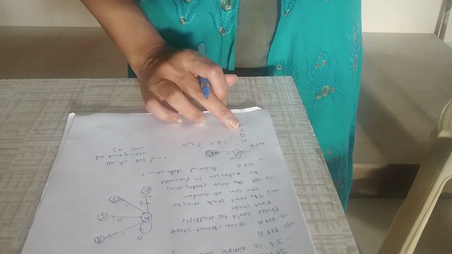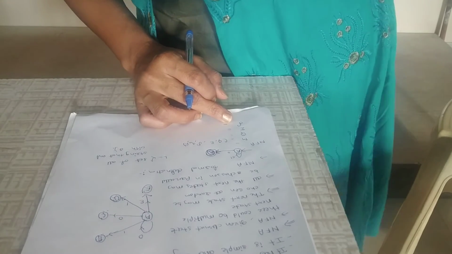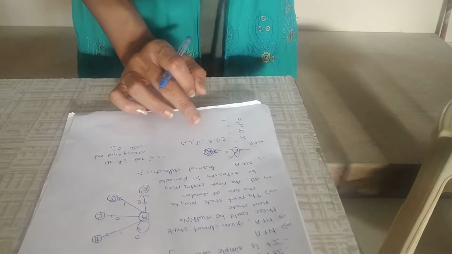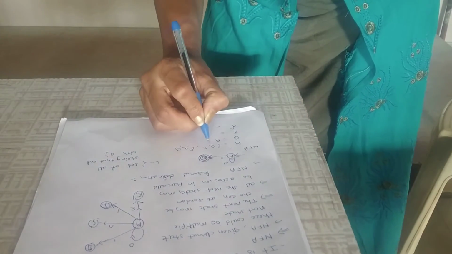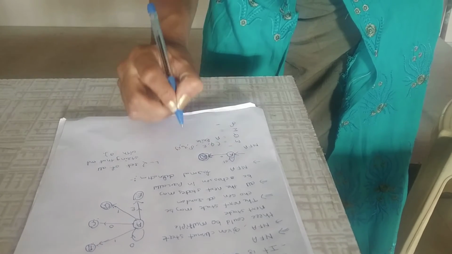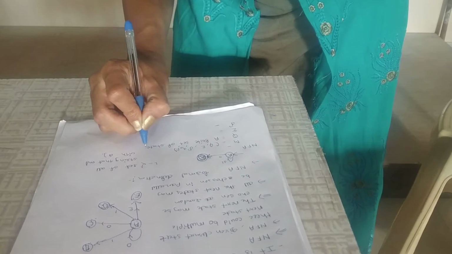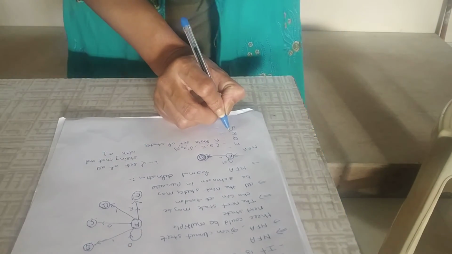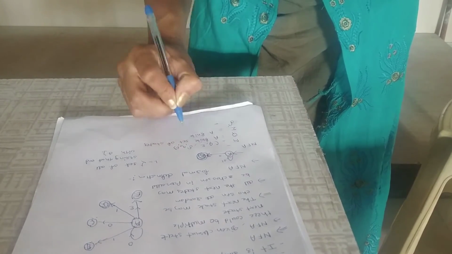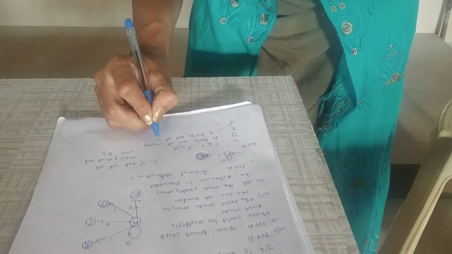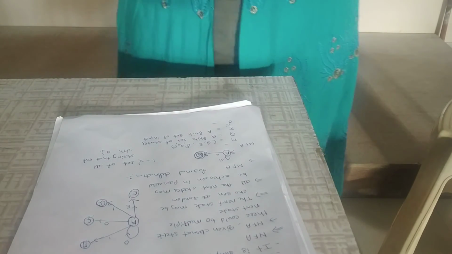What is sigma? Sigma is a finite set of inputs. What is delta? Delta is a transition function from Q into sigma.